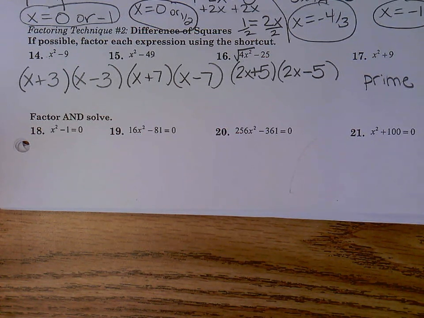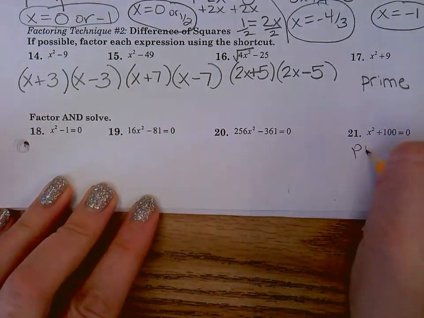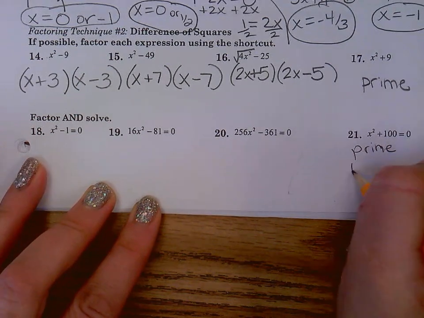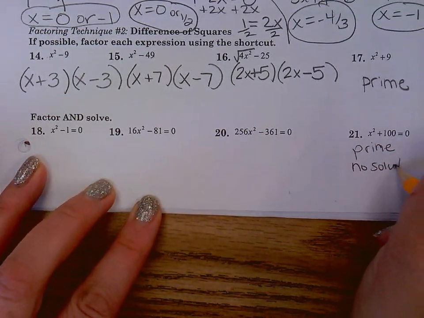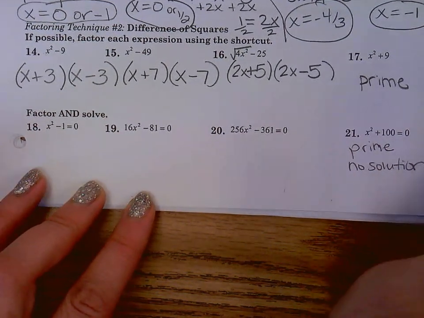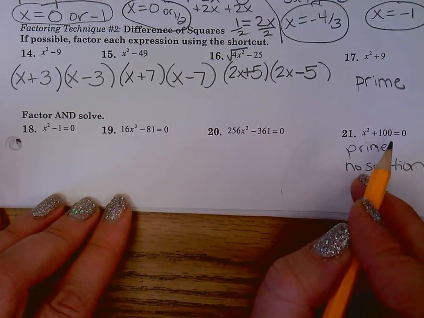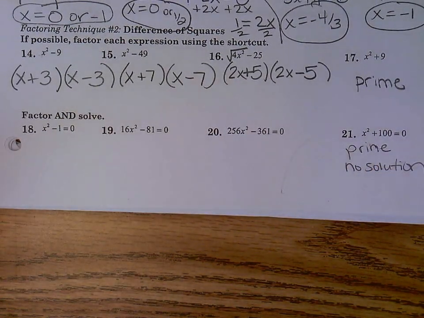Why is 21 prime? Plus sign, it's not a difference of squares. So you can say that it is prime and there's no solution. It will never have any x-intercepts, hovering 100 units above the x-axis, right? If I shift it up 100 units and it's concave up, will I have any x-intercepts? No.